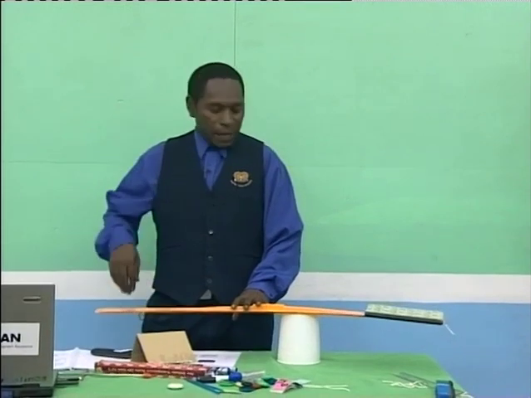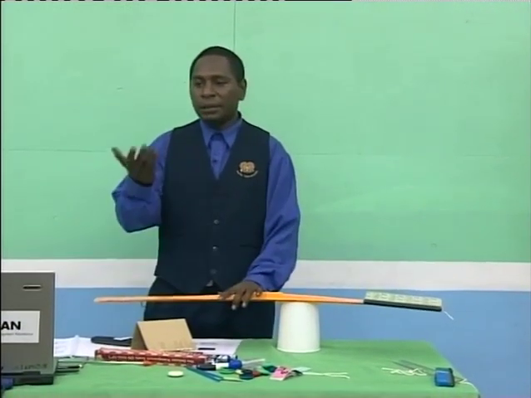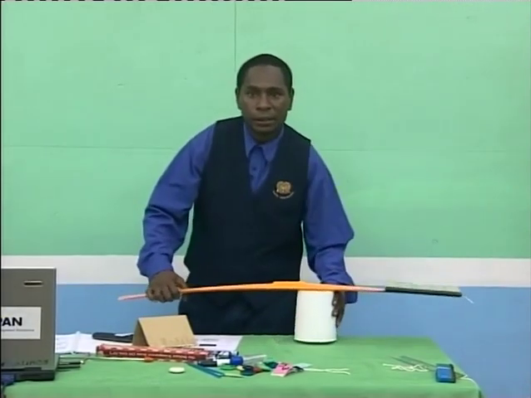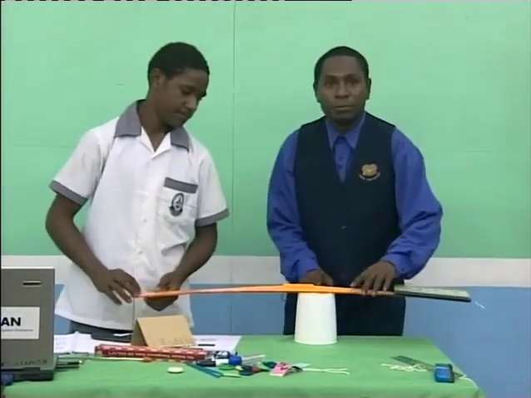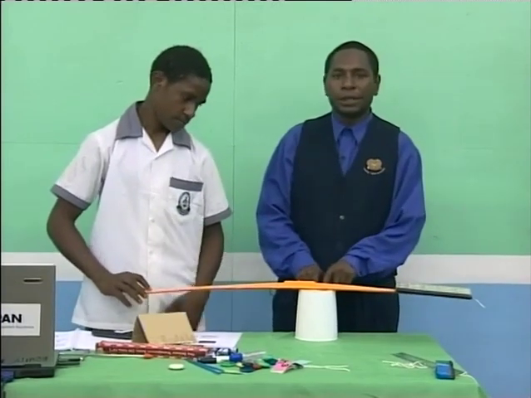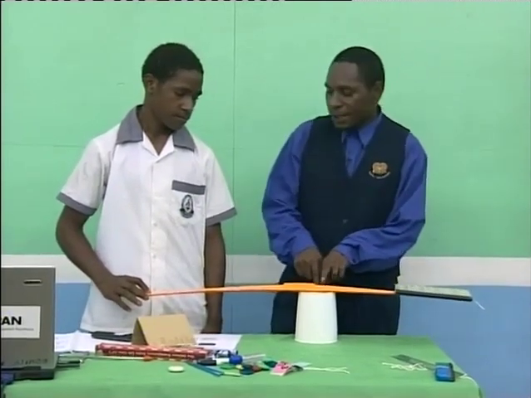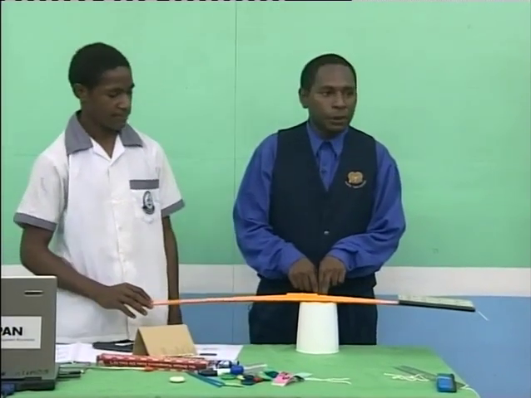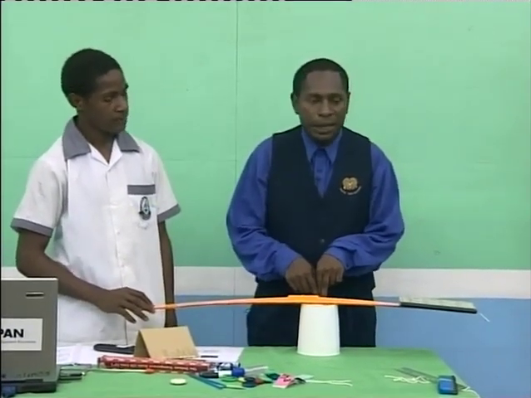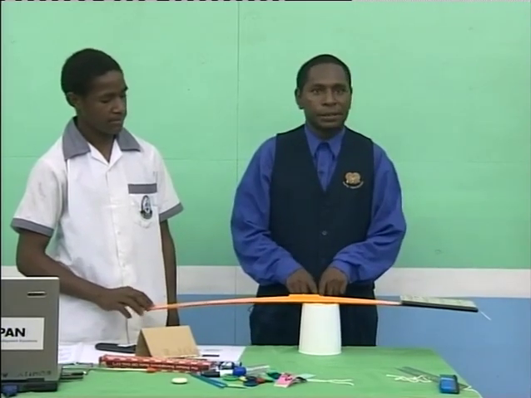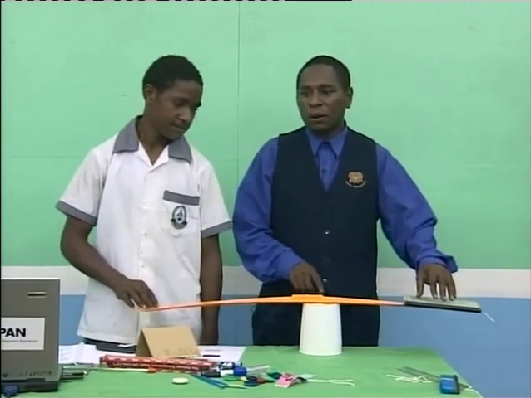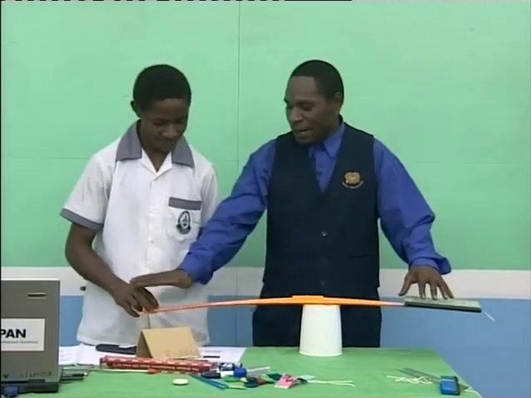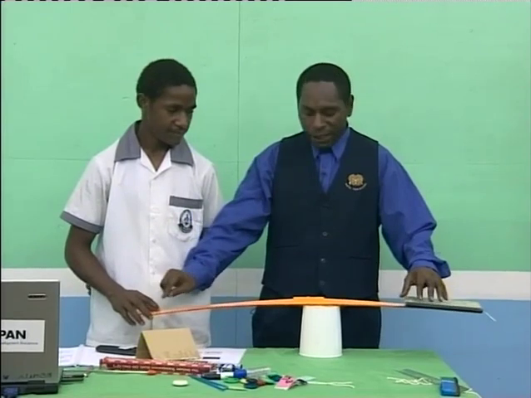Now with that, I will again ask my assistant, Kalen, please come to the front. This time we are not going to move the position of the pivot. This time, Kalen is going to move the position of the effort. Now, receiving students and class, where do you think the effort is? Here or here? Okay, the effort is here. That is where the effort is.